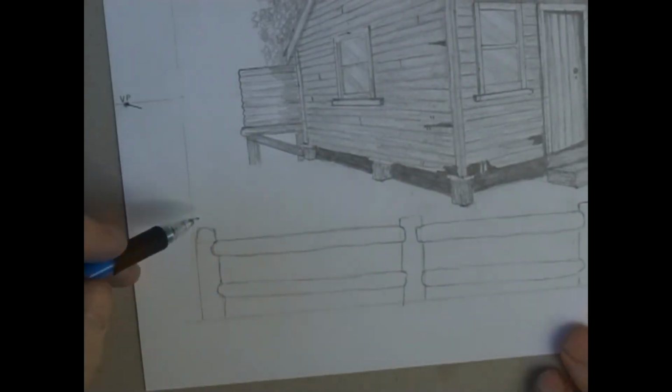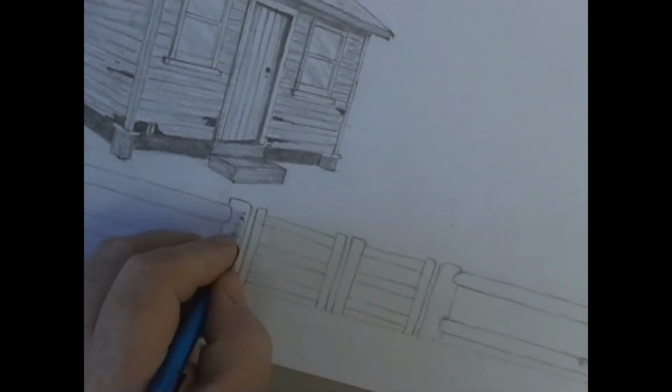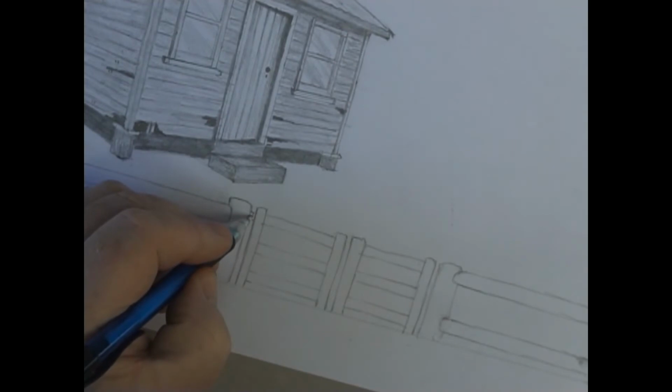Alright, so now what I'm going to do is we might just put a hinge on here first. What sort of hinge are we going to have? I think what we'll do is we'll have one like this. And there we go in there.